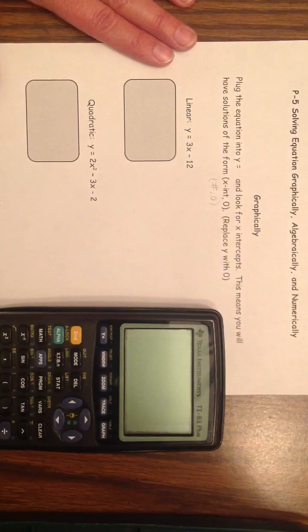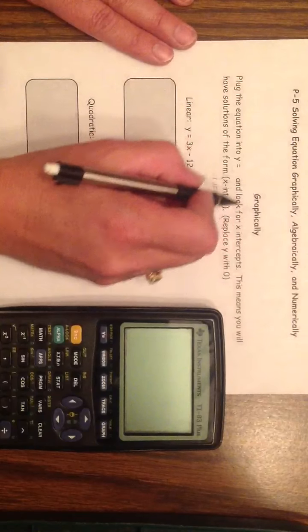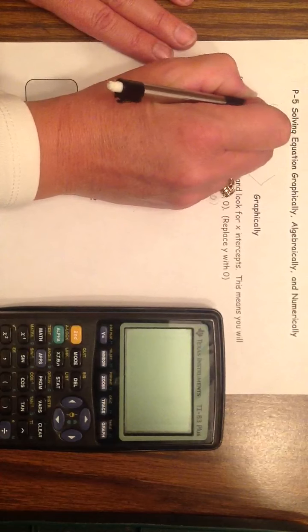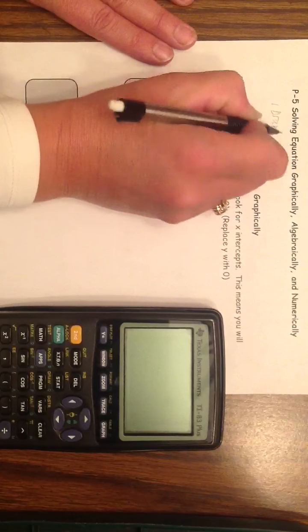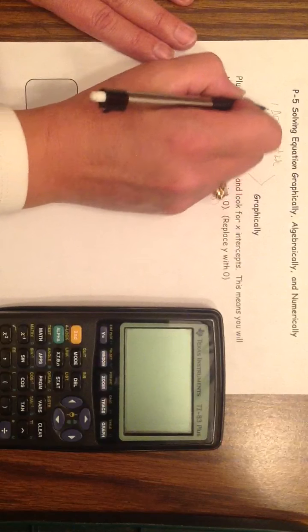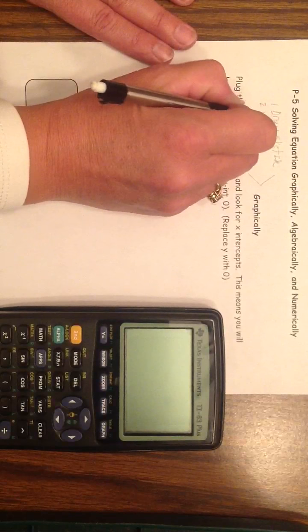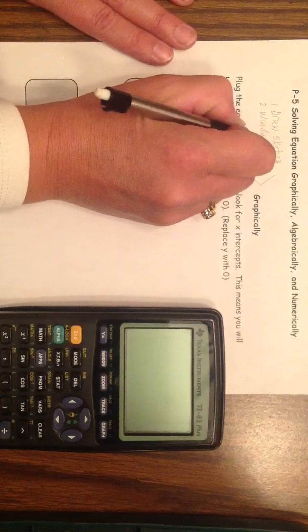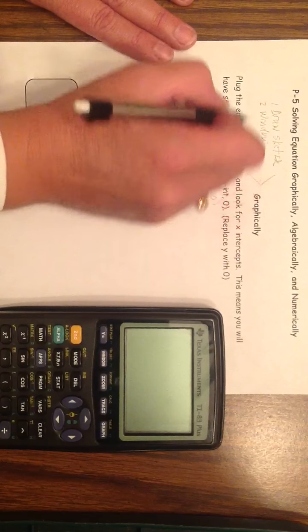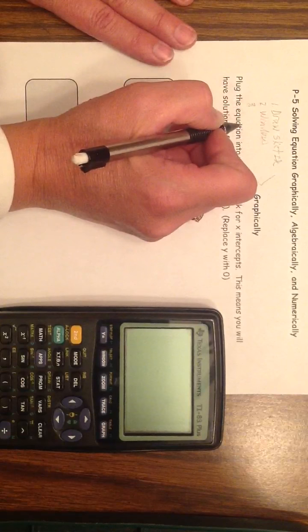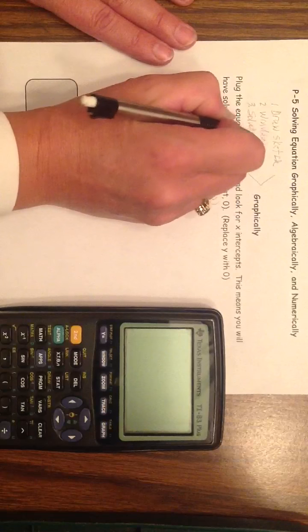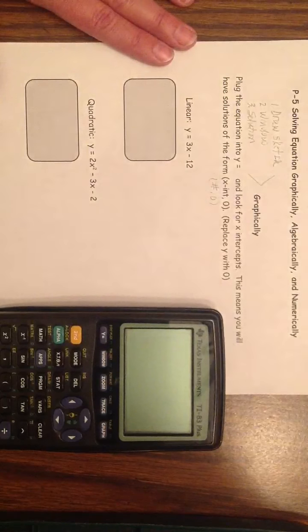When you solve graphically, you will be required to do a couple of things. You're going to need to draw a picture or a sketch of what your curve looks like. You're also going to need to tell me what your window size is, and we'll look at how you set a window, standard window being -10 to 10 for the x's and -10 to 10 for the y's. The last thing you're going to need to do is tell me what your solution is: x equals what and y equals what.